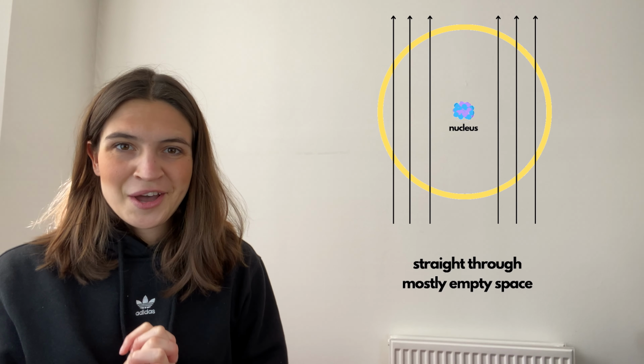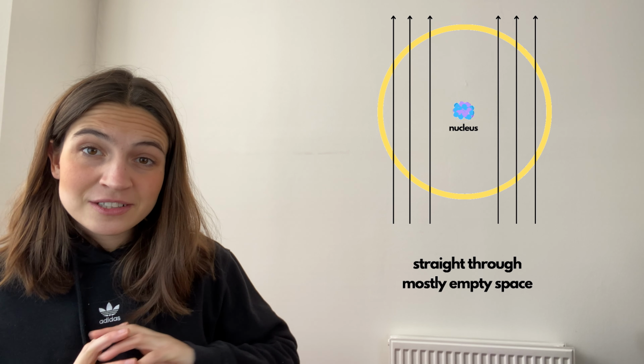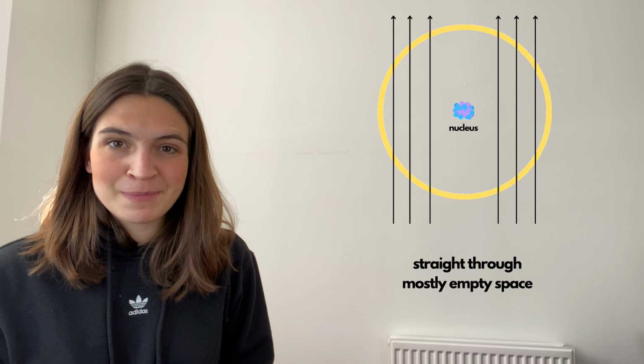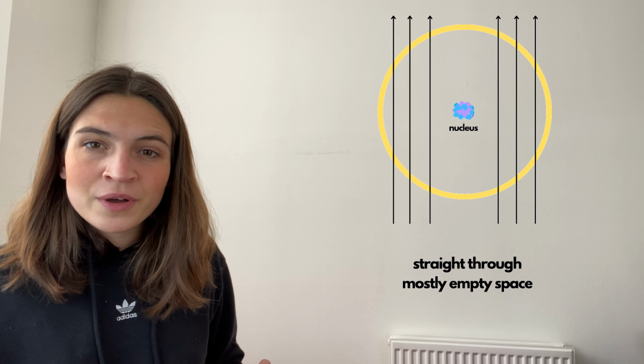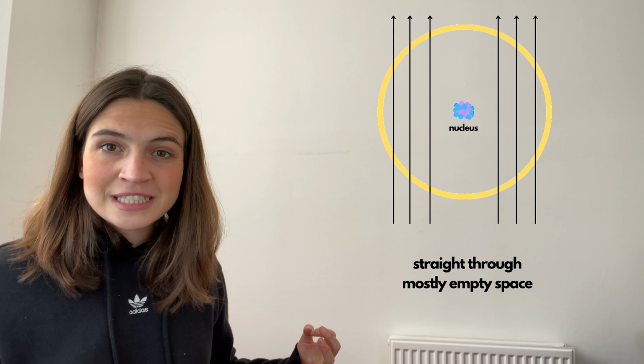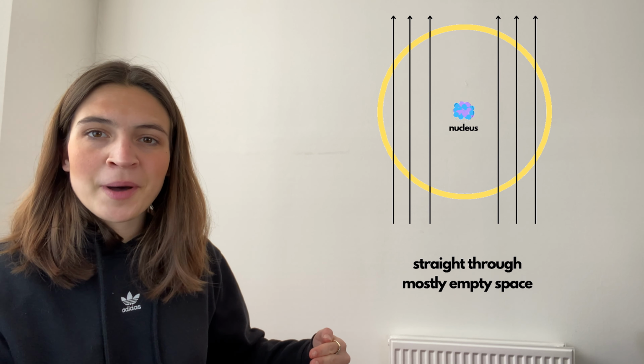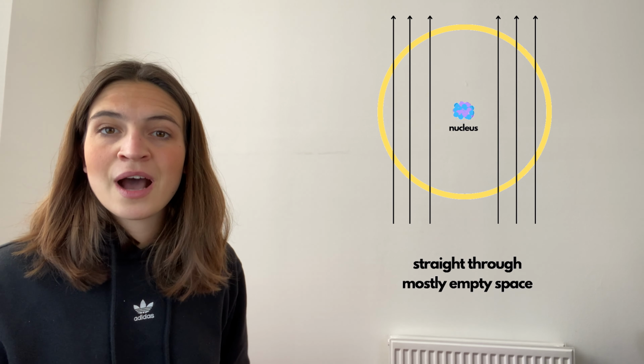Right, now we need to connect the two. It's really important in your GCSE that you make the correct links between the results and the conclusions of this experiment. So, those alpha particles that went straight through, that can be explained by the fact that my gold foil atoms are mostly empty space. My alpha particles pass straight through undeflected.